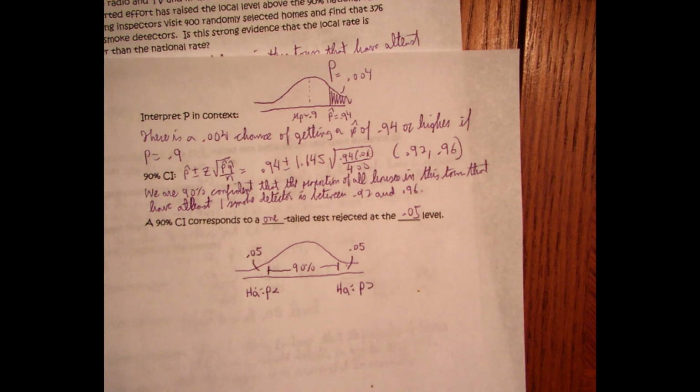So that's basically why it's a one-tail test. Okay, because you're only looking at one of those tails at the 5% level. You don't use the other tail. The other tail is irrelevant to your test when you do a one-tail test.